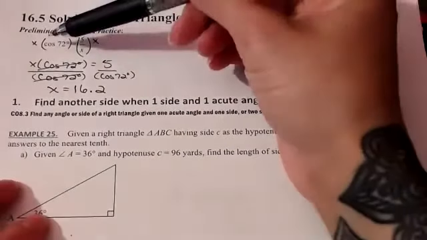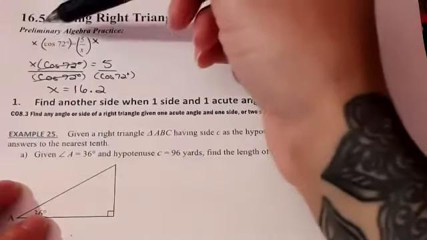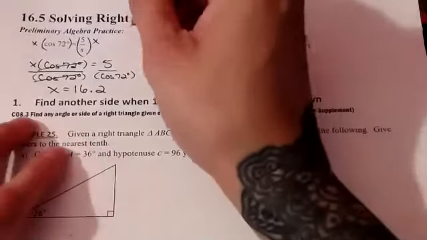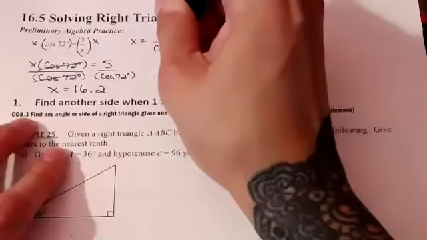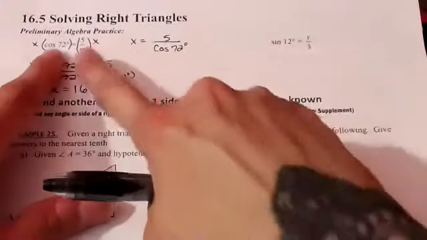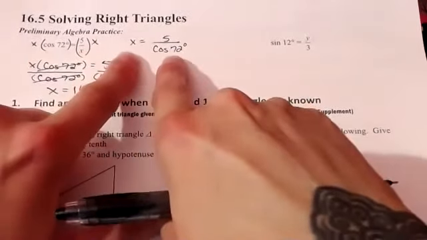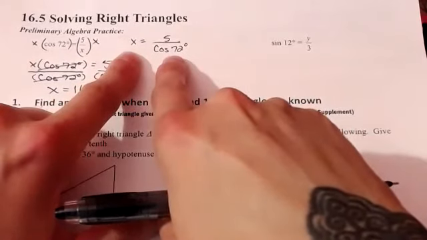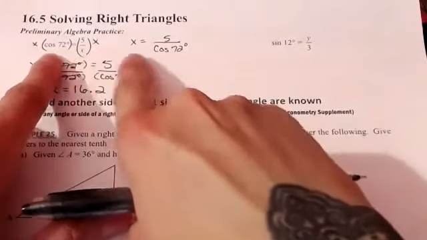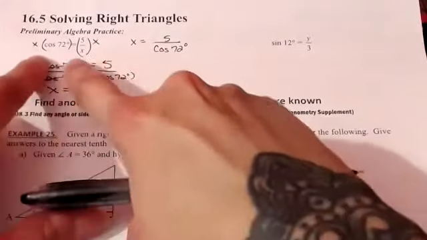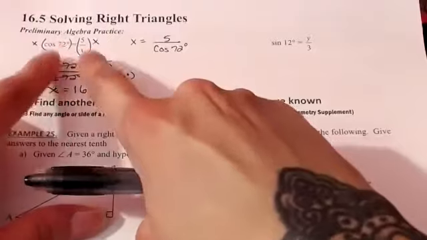Our original equation was cosine of 72 is equal to 5 over x. When I multiplied both sides by x and then I brought the cosine of 72 over, do you see how all of a sudden our new equation was x is equal to 5 over cosine of 72, right? Look at where we were. Cosine of 72 is equal to 5 over x, and look at where we ended up. x is equal to 5 over cosine of 72. The reason I wanted you to look at these is because all you did was switch the x and the cosine of 72. You switched places.